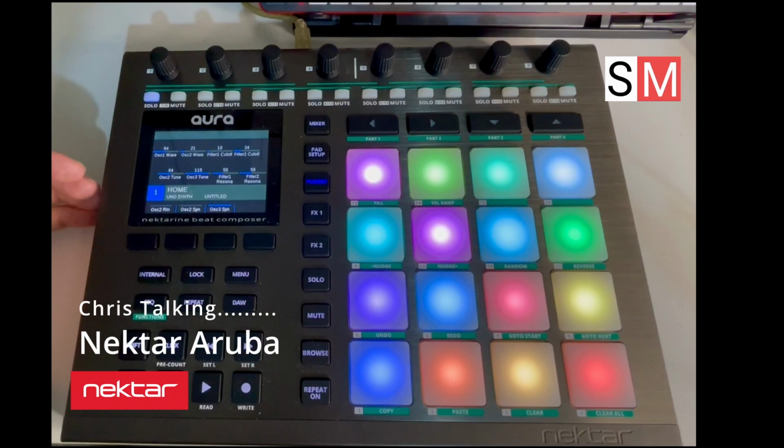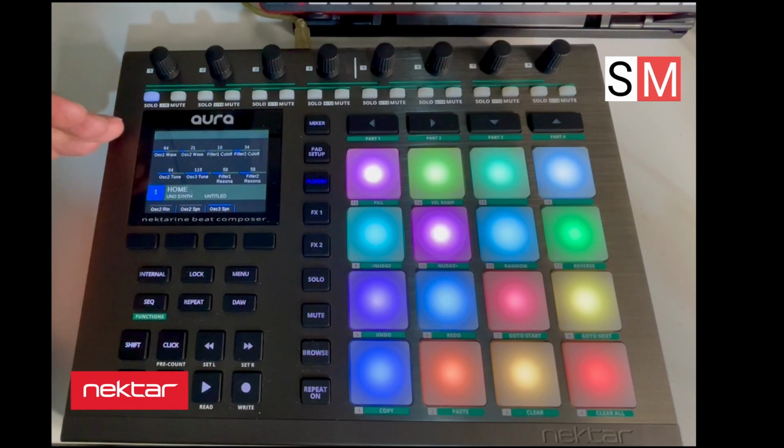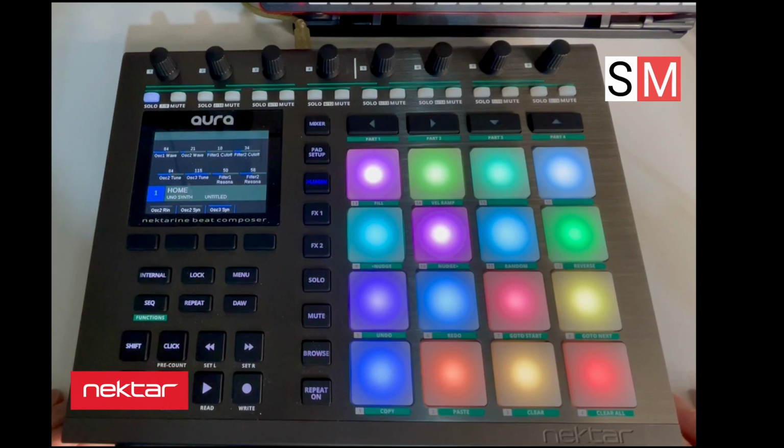Aruba, Nektar's beat composer, drum pad controller, whatever you want to call it. This model is the Aura version, which is the older version. Copyright things going on, so they've actually changed the name to Aruba. Exactly the same for all intents and purposes, and the important bit is the new software for it, the Nektarine, which is the VST or AU host. What they've actually done is added some features, and the features include some drum creation plugins of their own.